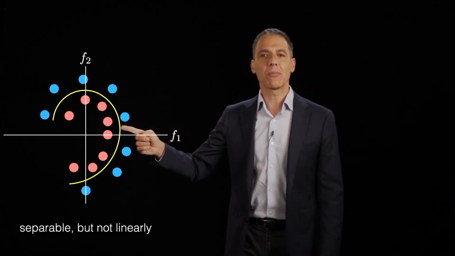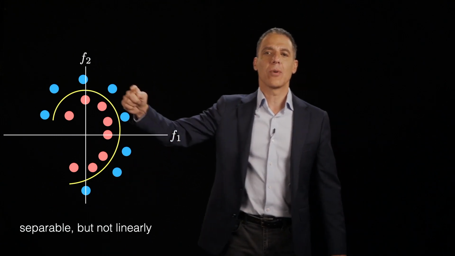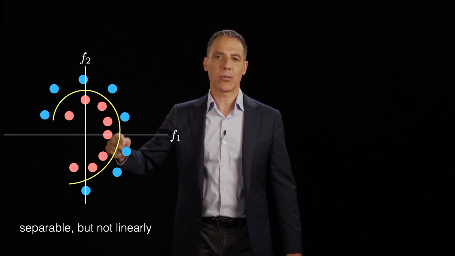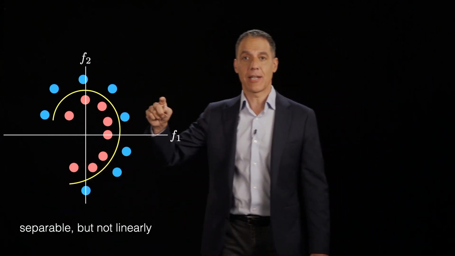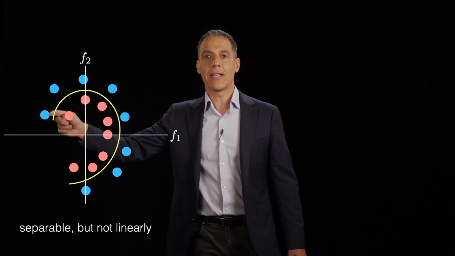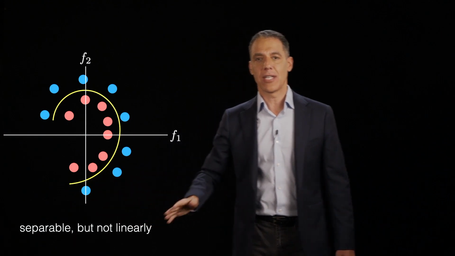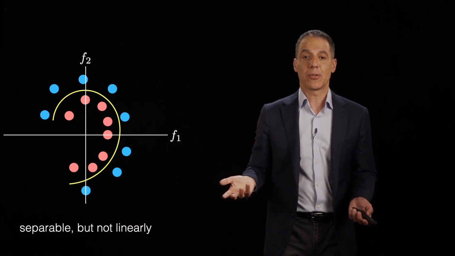So what if I had a problem like this, where my one class sort of wrapped around the spiral, and my second class wrapped around the spiral like this, and there is a really nice separating surface here. In fact, I've drawn it in yellow, where if I say that anything on the one side of this yellow helix-like thing here is one class and anything on the inside is the other class, I have perfect separation.